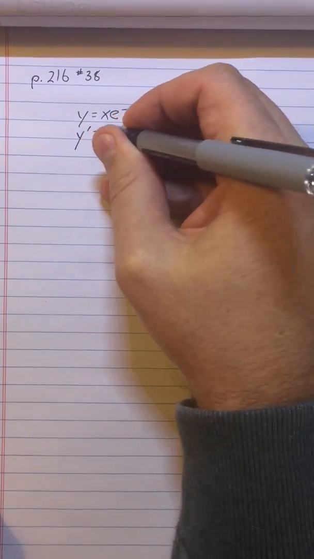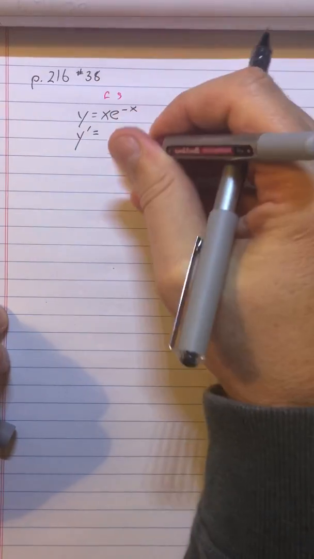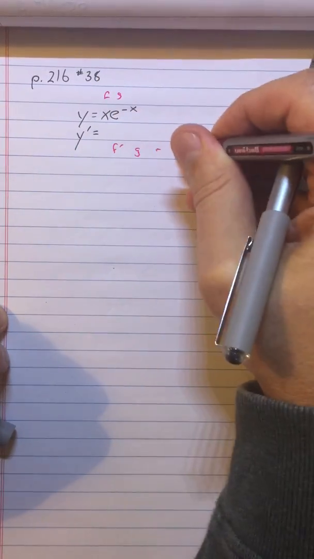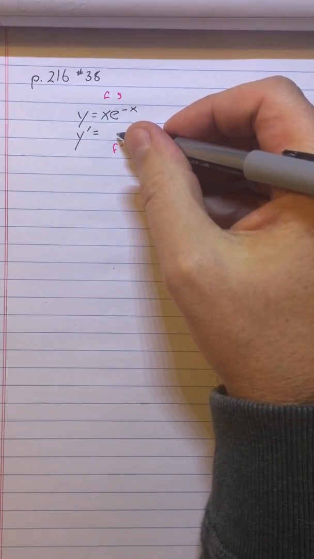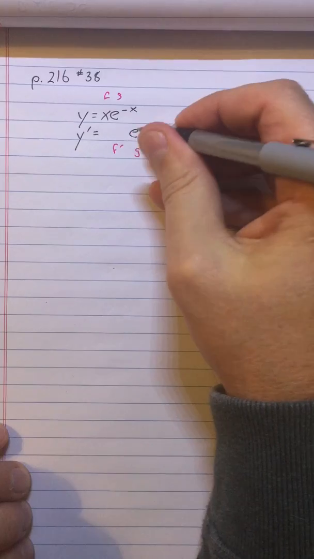So I look at y prime equals, oh, I have to do a product rule here, right? So this is f, this is g. I have to do f prime g plus f g prime. So f prime is 1, so I won't bother to write it. g is e to the negative x.